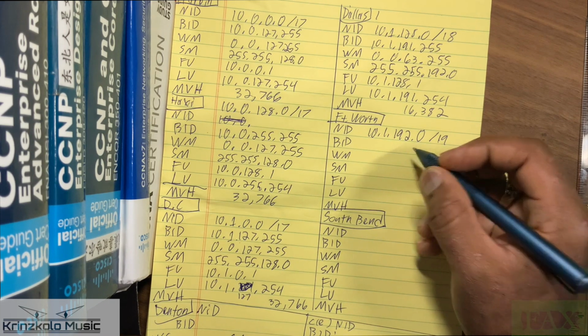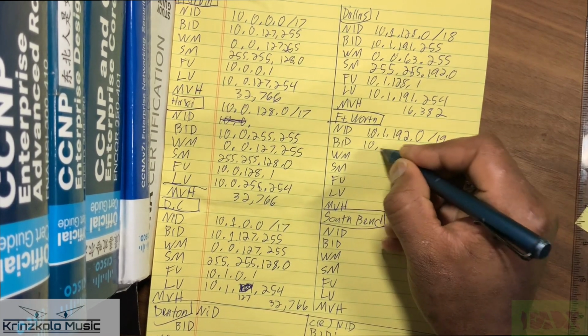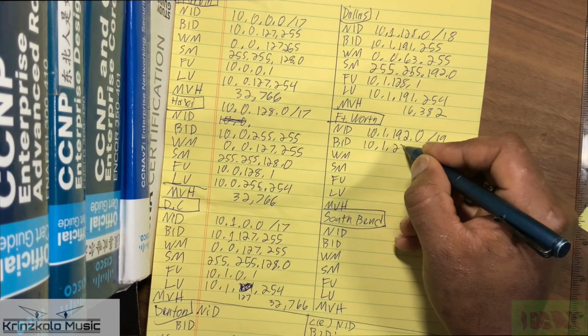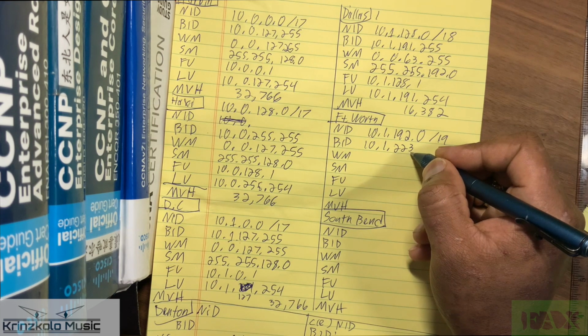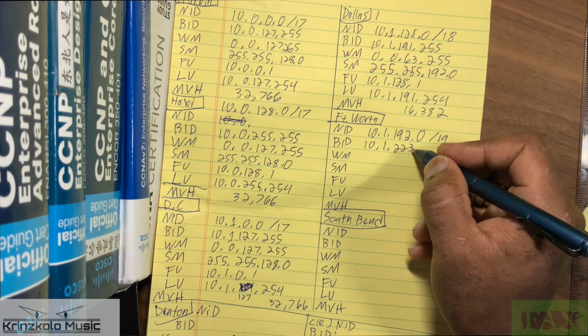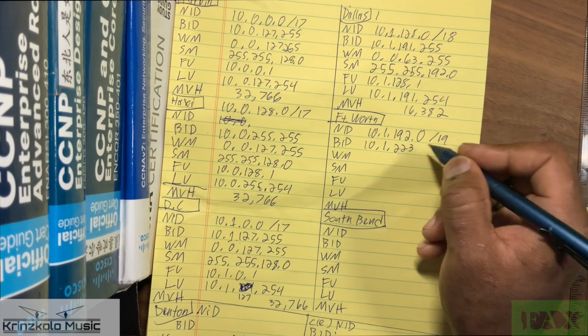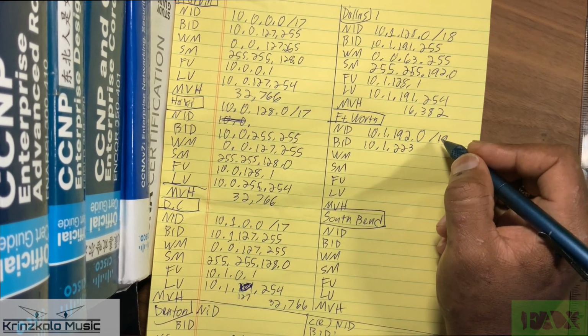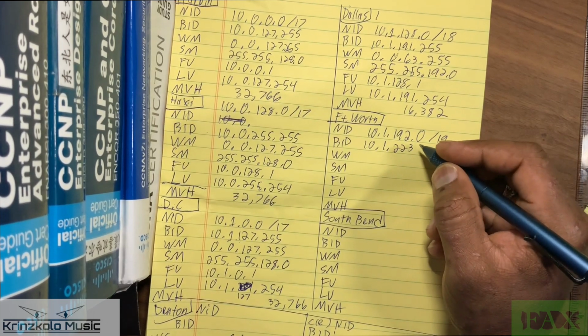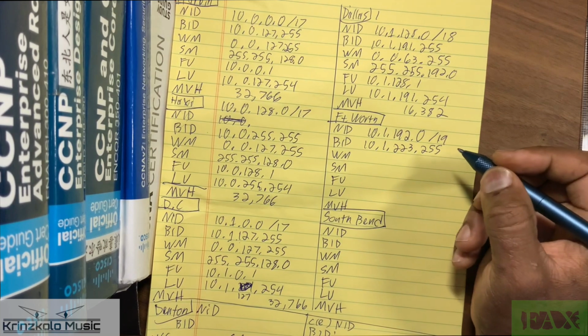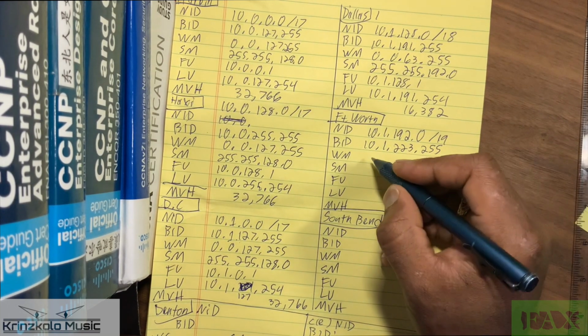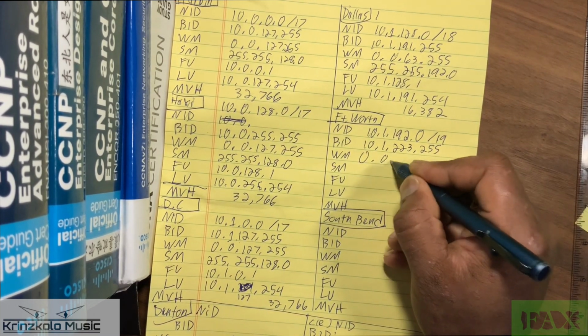What does that give you? It gives you 224. So that BID is going to be 10.1.223. Hold up now. Fort Worth. Yeah, it's going to be 223. I'm tripping. 223.255. Just making sure in my head. You know what I'm saying? Wildcard mask 0.0.